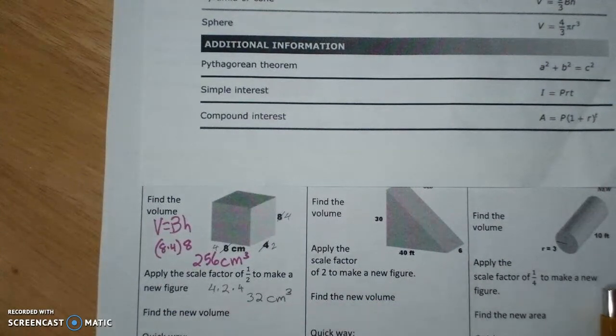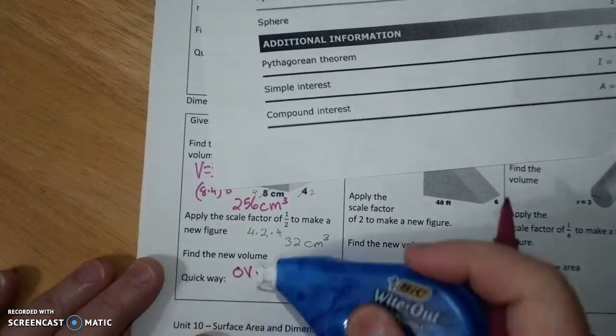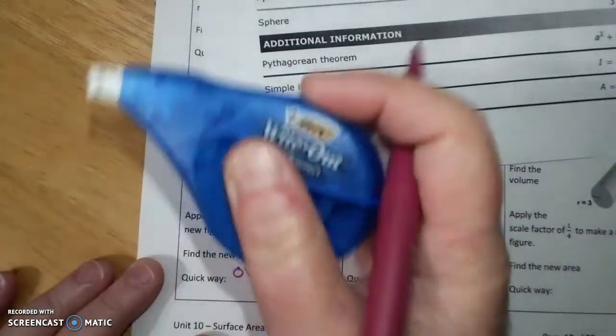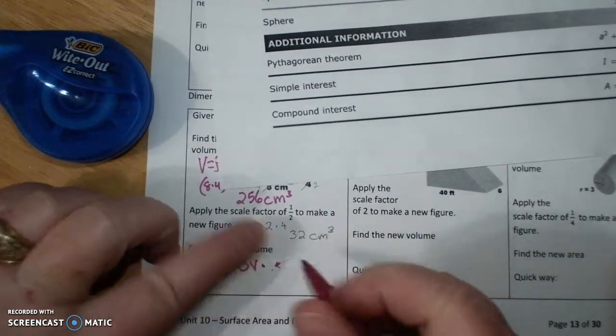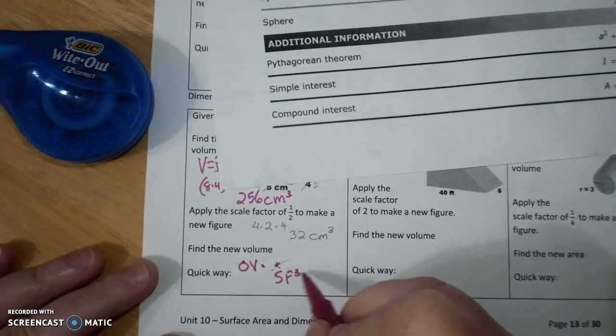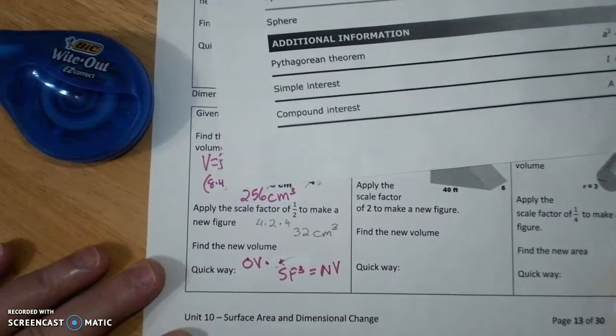That's the new volume. Quick way. Old volume times scale factor cubed equals new volume.